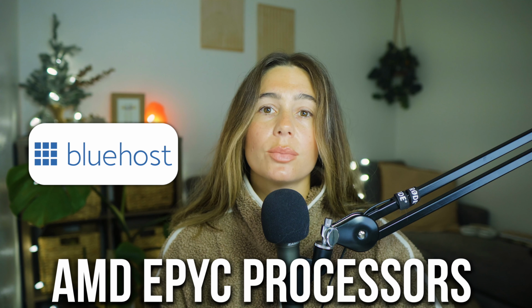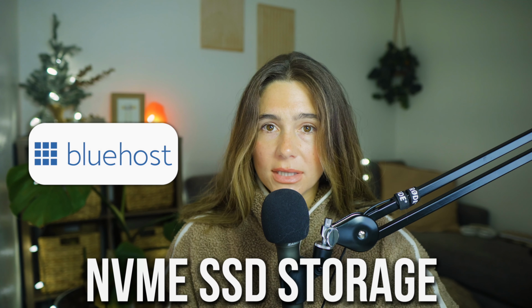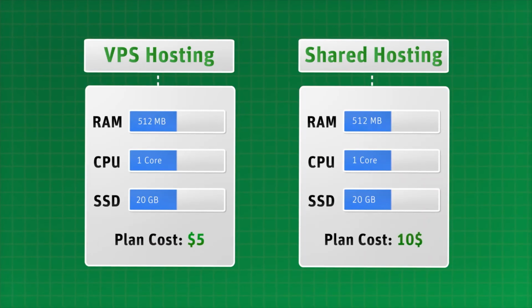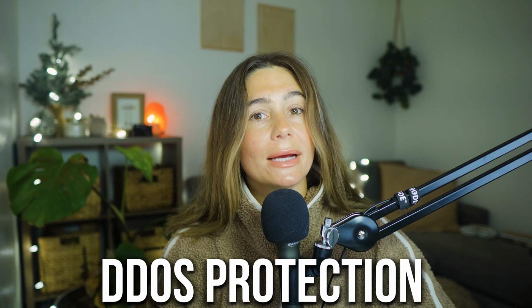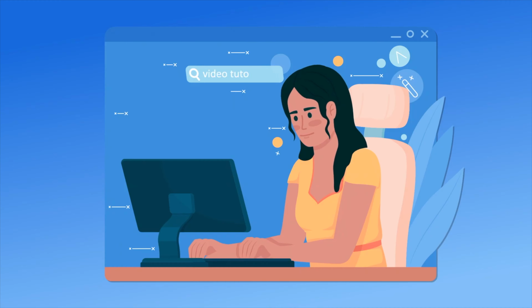Bluehost VPS plans feature AMD EPYC processors and NVMe SSD storage for quick response times. They come with unmetered bandwidth and dedicated IP addresses. The infrastructure includes DDoS protection, a 99.99% uptime guarantee, and the ability to scale resources when needed.